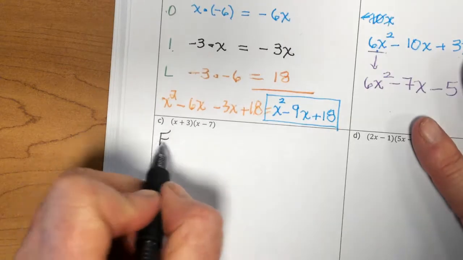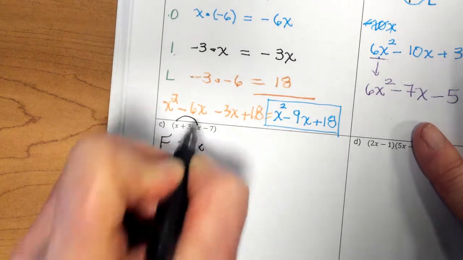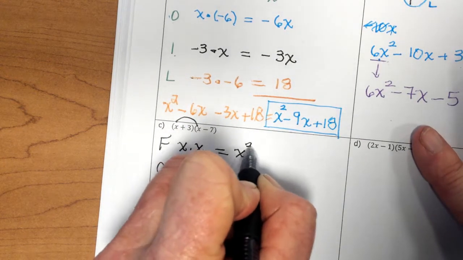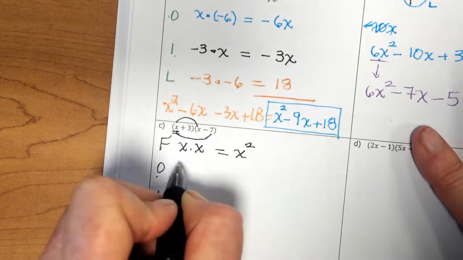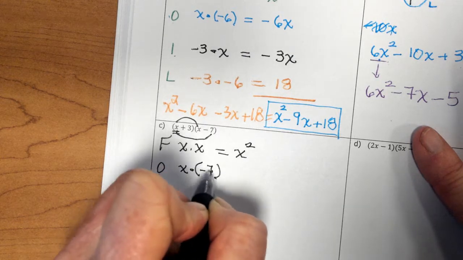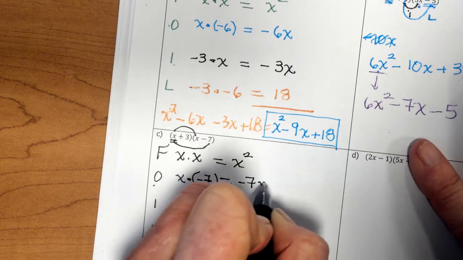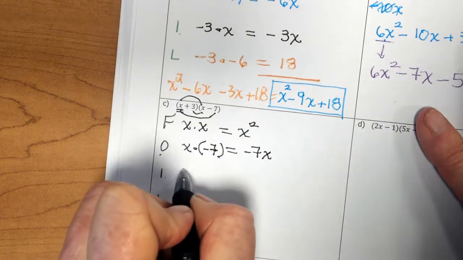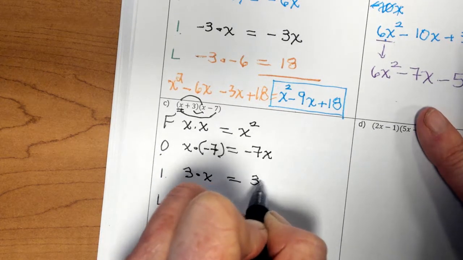All right, so what are my first terms? X times X, which is equal to X squared. What are my outer terms? X and negative 7. So X times negative 7 is negative 7X. What's my inner terms? 3 and X. So 3 times X, which is equal to 3X.